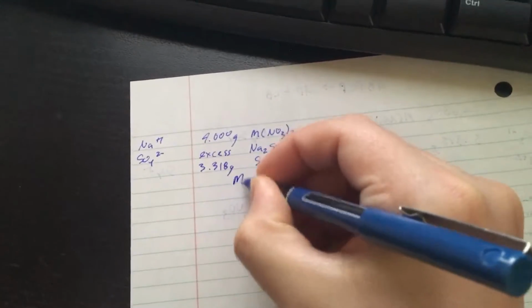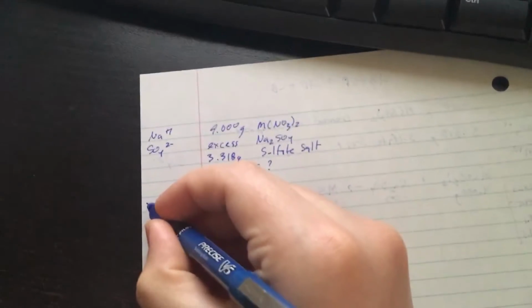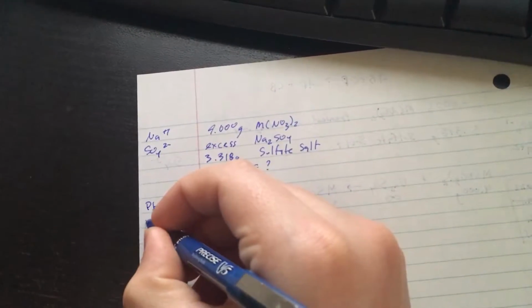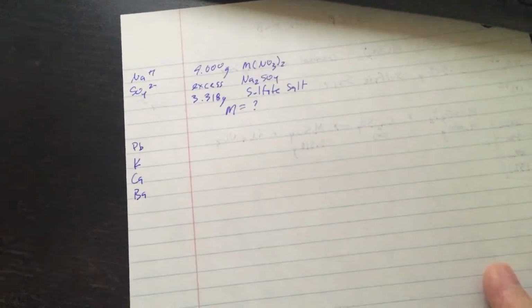And they're asking, what's this metal? And they give you a couple options. They say it can be Pb, lead, it could be potassium, it could be calcium, it could be barium, or it could be none of the above, but it is one of the above. I've confirmed that by now. I did the math, I figured it out, and then I cheated online, looked at some practice problems, looked at a multiple choice thing, here it is, and it told me I'm right.